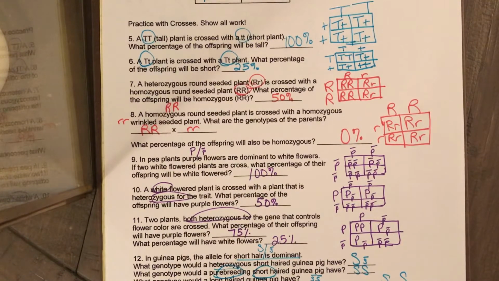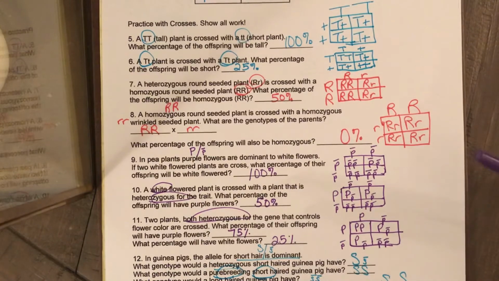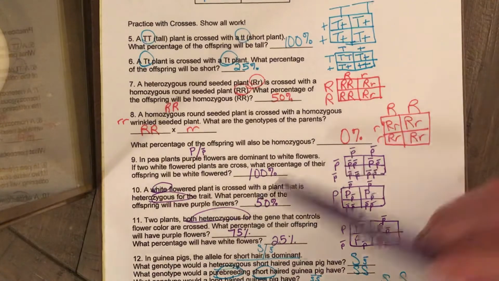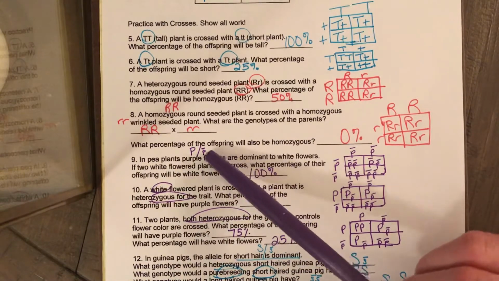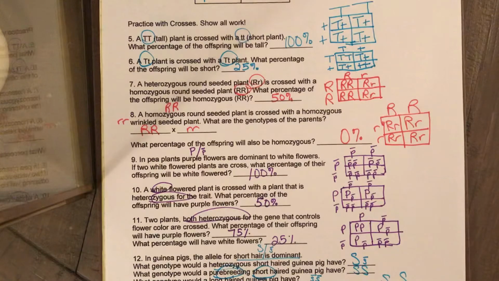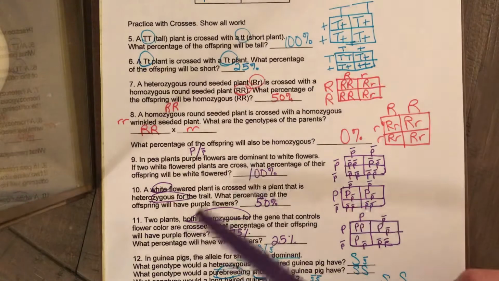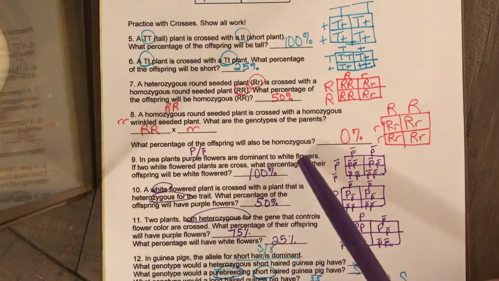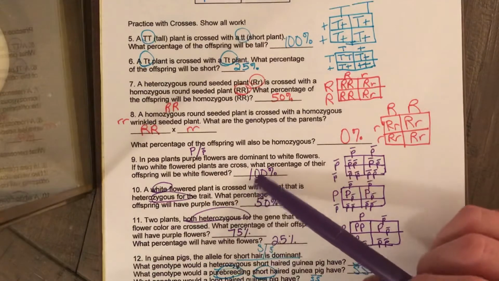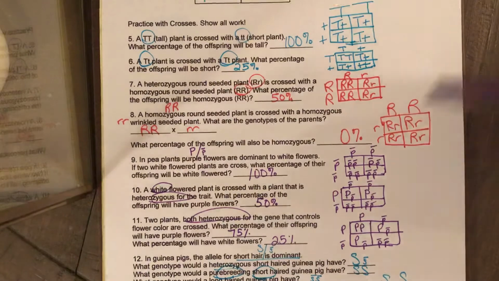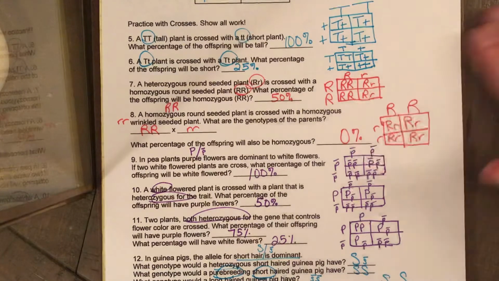Now, numbers 9, 10, and 11 all deal with the color of flowers. So purple is dominant over white. Here I also drew a line over the lowercase p because sometimes when we're writing fast, the lowercase p may look like the uppercase P. So in pea plants, purple flowers are dominant to white. So two white flowers would be little p little p. So here's the cross for that, and the percentage of white flowers you would get from that would be 100%.